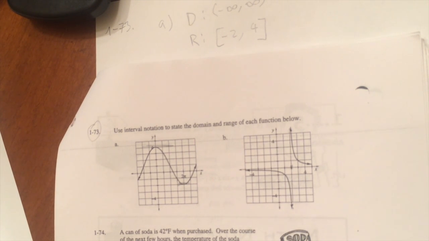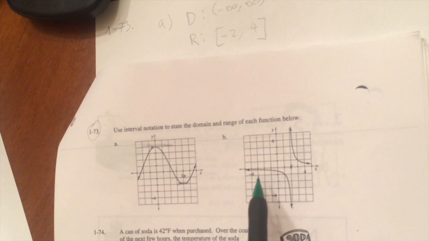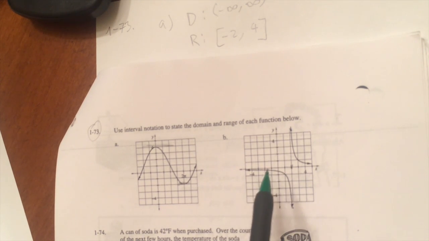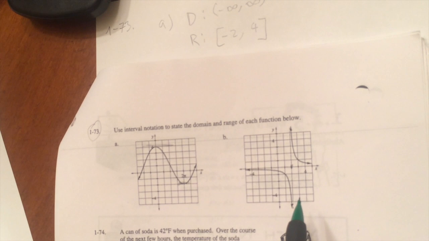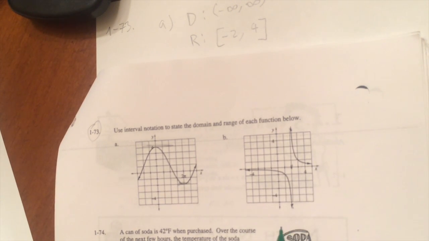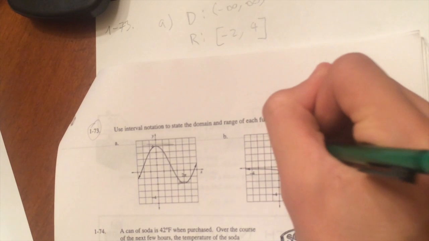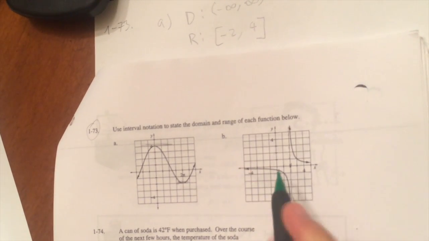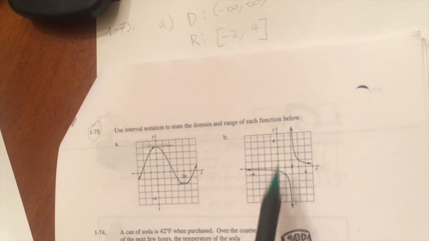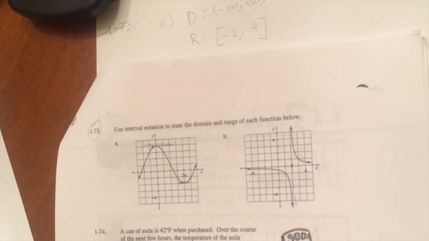The function is not defined because the limit as x approaches 2 from the right and from the left is different. From the right it goes to infinity, from the left it goes to negative infinity. So right here you have an asymptote, and the function is not defined at x equals 2.